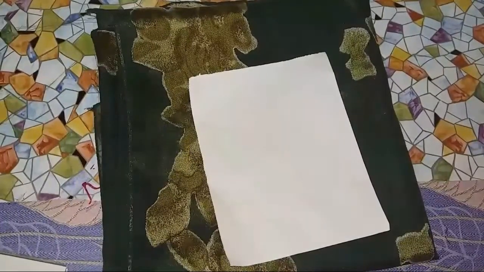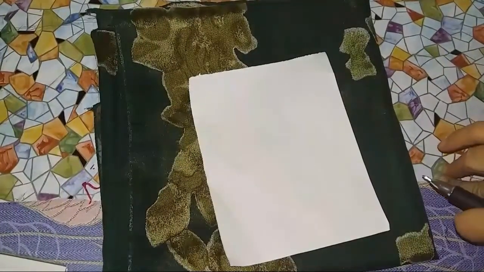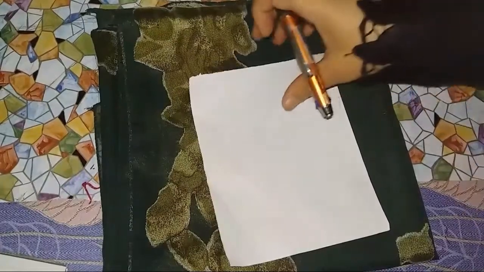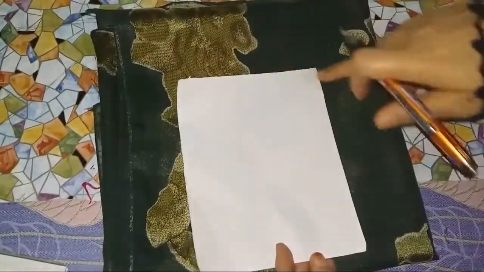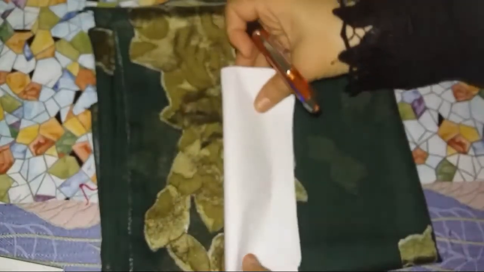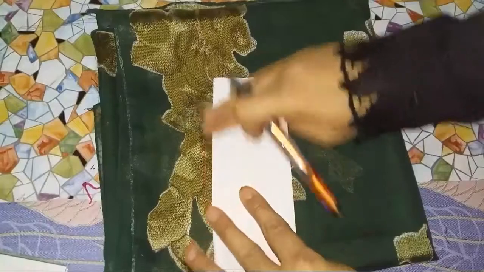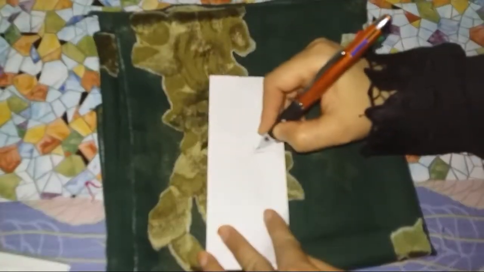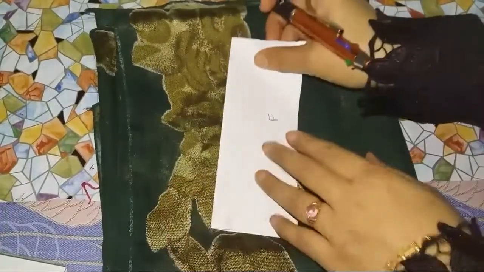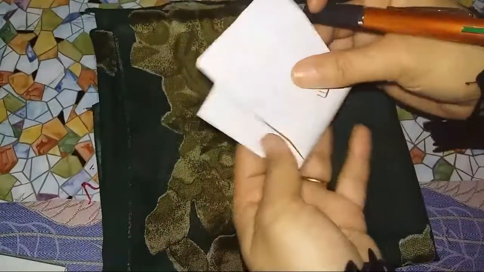Today I will show you how to draft the pattern of an asymmetrical skirt. Now consider this is the material I am taking. This is a square-shaped material. So what you have to do is fold it in a rectangular way. So you'll get two pieces here. This one is a back piece and this one is a front piece. Now fold it in half.